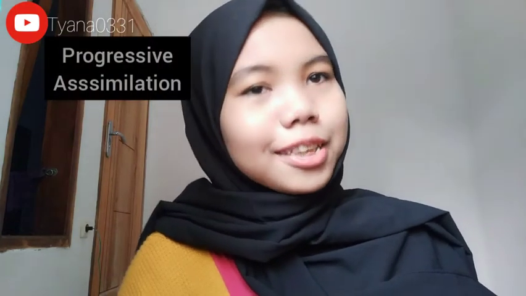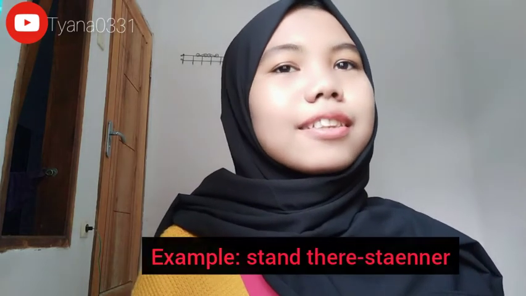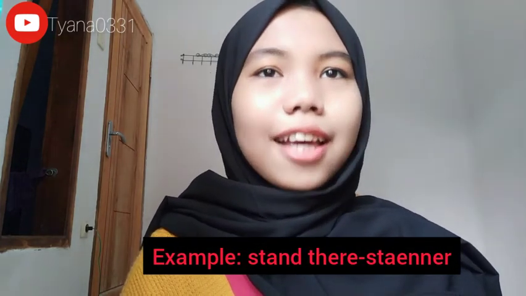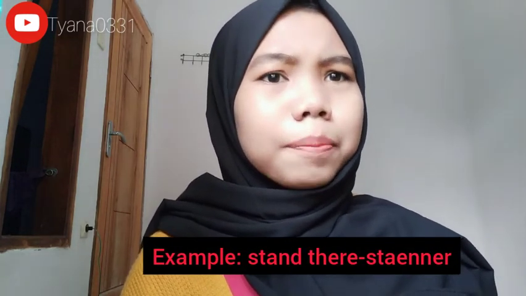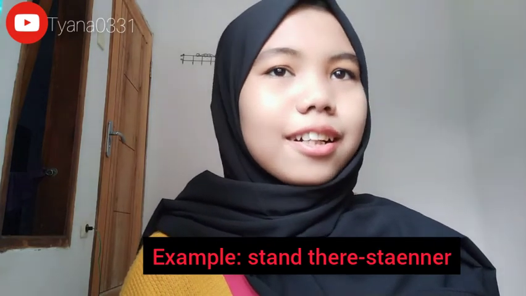The second is progressive assimilation. Progressive assimilation is when the phoneme that follows is affected by the one that comes before it. The example is stand there, but the pronunciation is stanner.